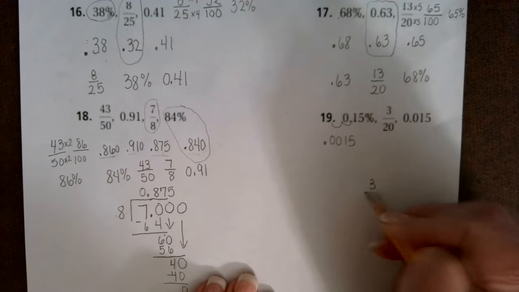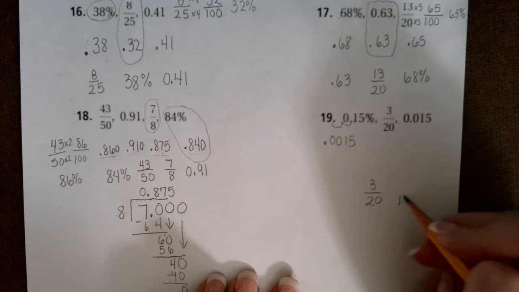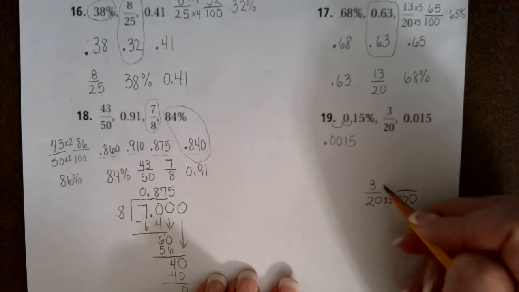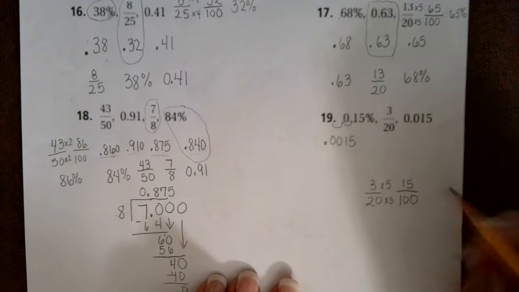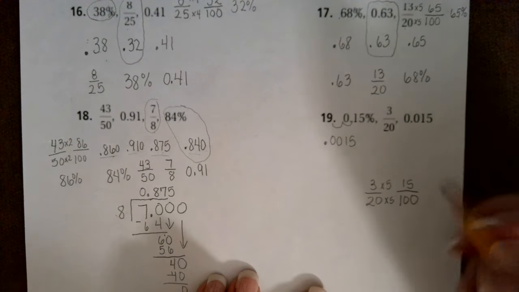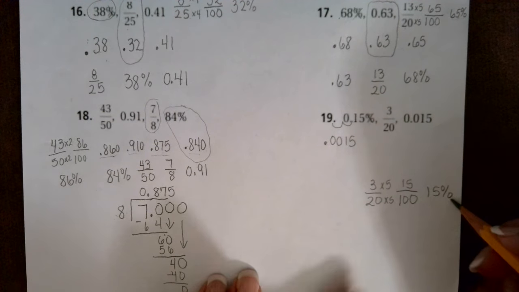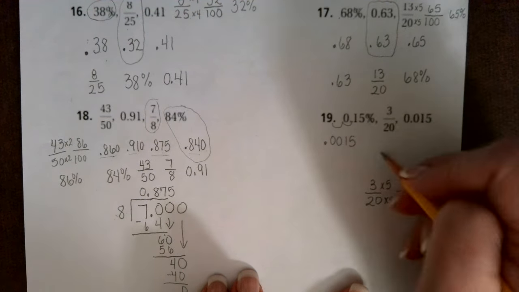I'm going to do this down here. 3/20ths, and we're changing that to hundredths by multiplying by 5. 3 times 5 is 15 hundredths, which is 15%. And then I drop that percent sign and move the decimal back 2 places.